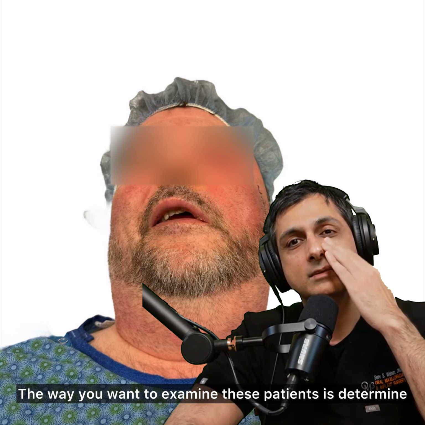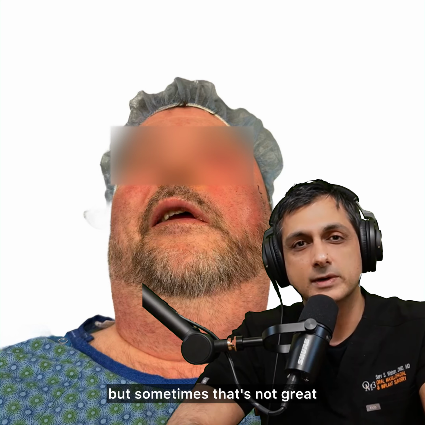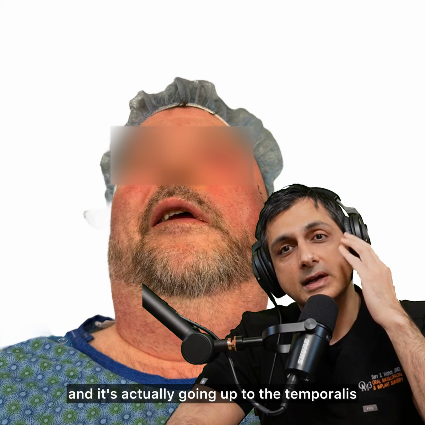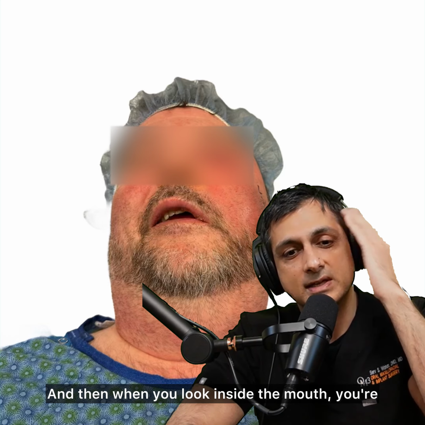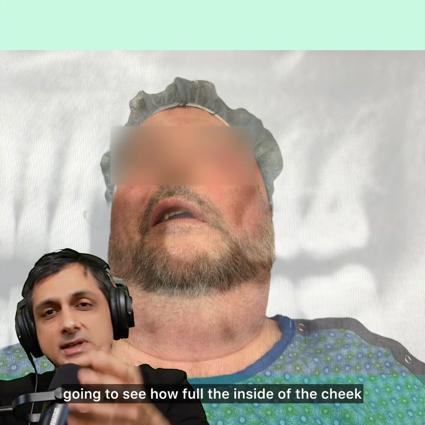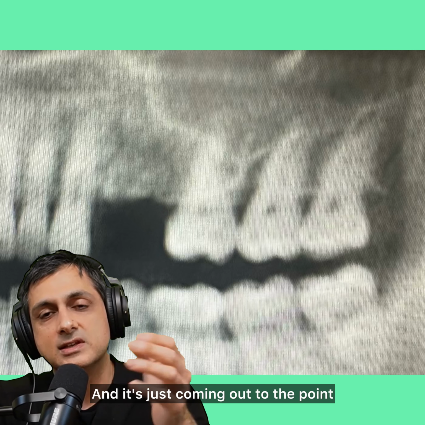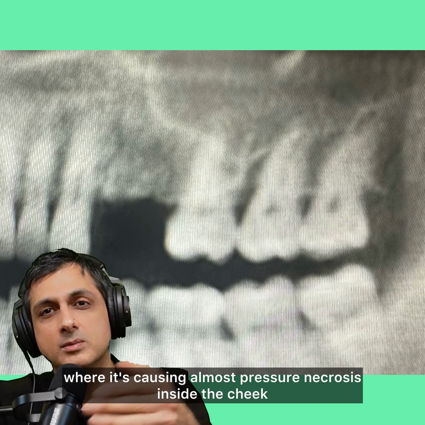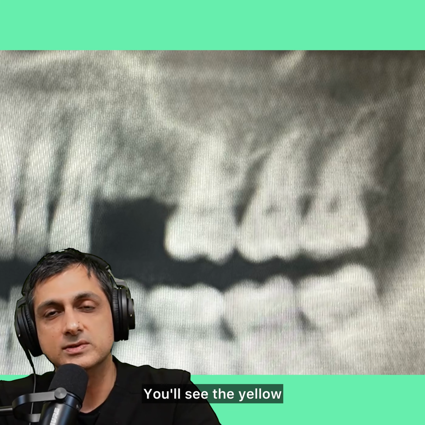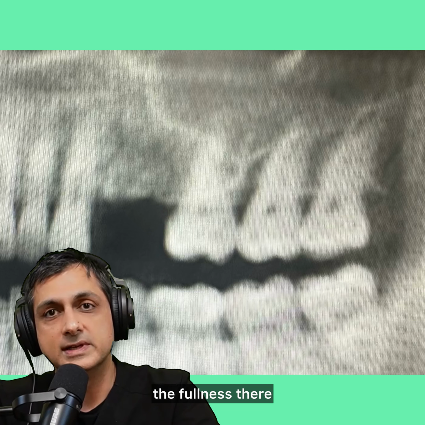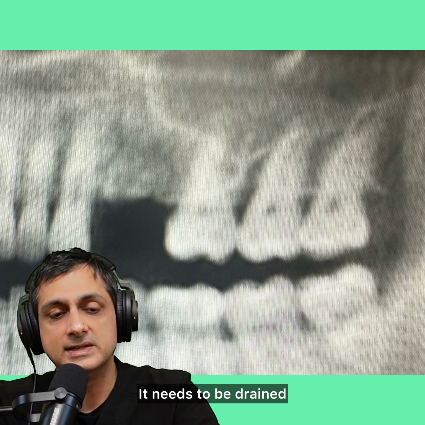The way you want to examine these patients is to determine where the infection is. I know you have a CT scan, but sometimes that's not great, or you may not even have one. So he's full under the eye, lateral nose, cheek area, and it's going up to the temporalis. And when you look inside the mouth, you're going to see how full the inside of the cheek is with this infection. It's coming out to the point where it's causing almost pressure necrosis inside the cheek. You'll see the yellow and things like that. And then you'll see the fullness in the upper vestibule. So it's spreading fast. It needs to be drained.